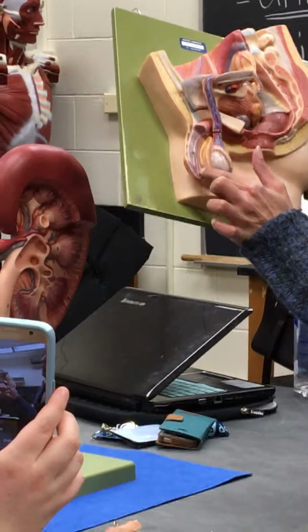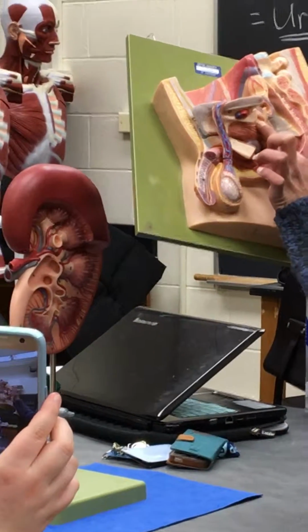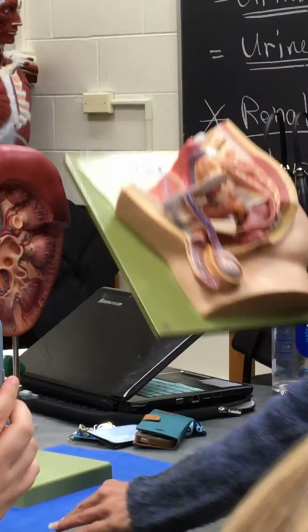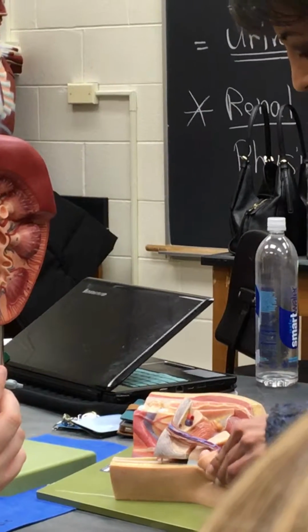This right in the middle would be the urethra. Bladder, urethra. Got it? Do we know what we're doing today?